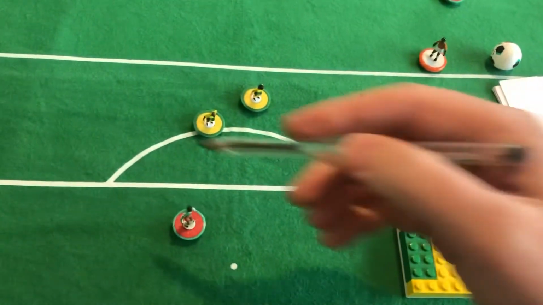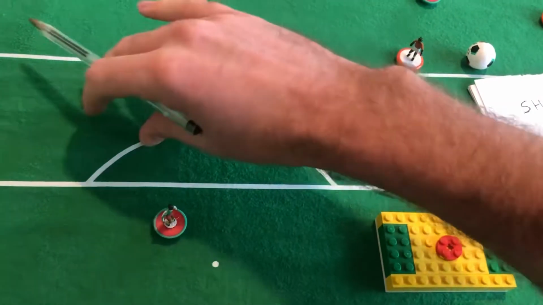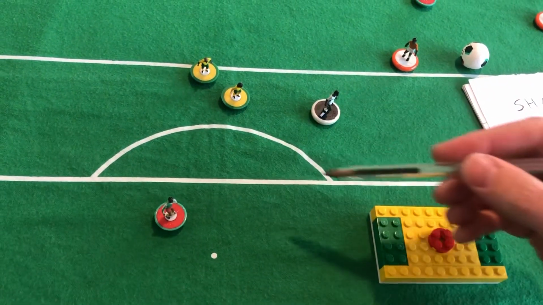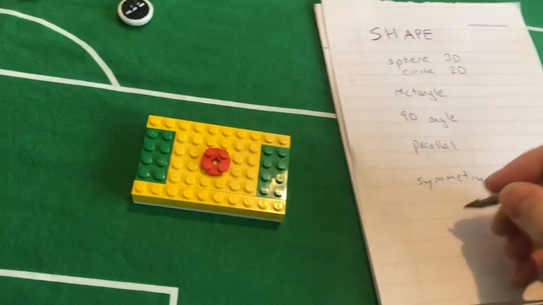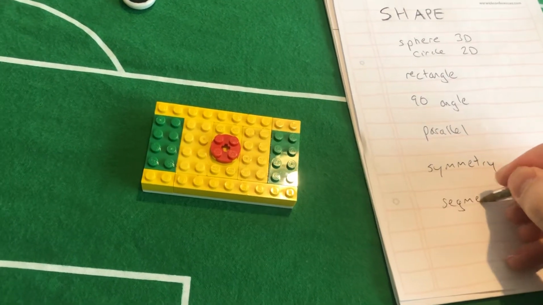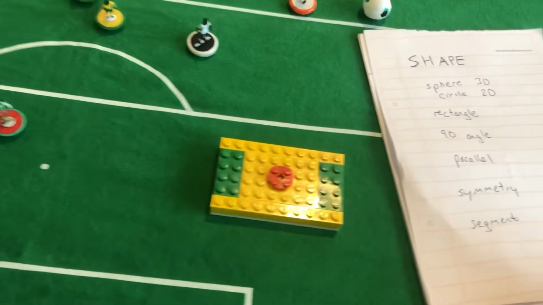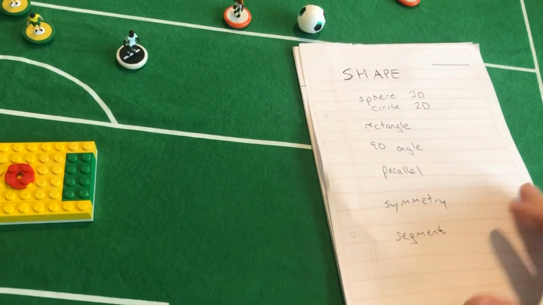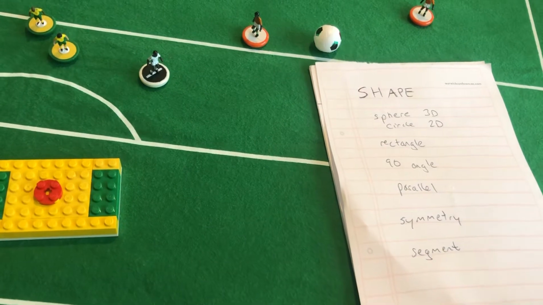We have another shape here. This is part of a circle, but it's not a full circle. It's been cut off from the rest. It's called a segment. So we have a segment of a circle to keep the players away from the penalty spot. Then we have formations, which could have different shapes.